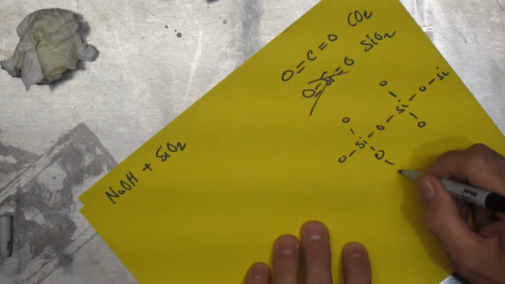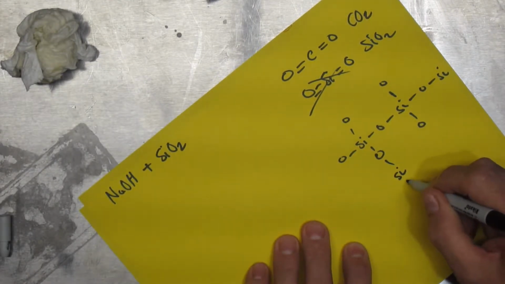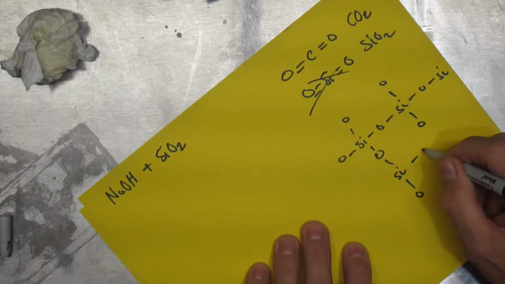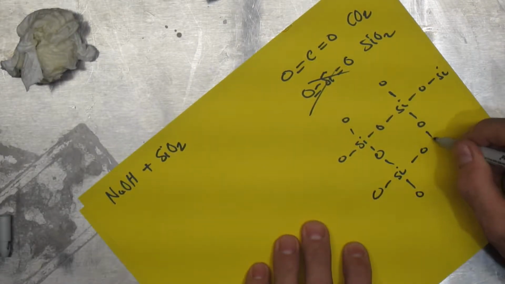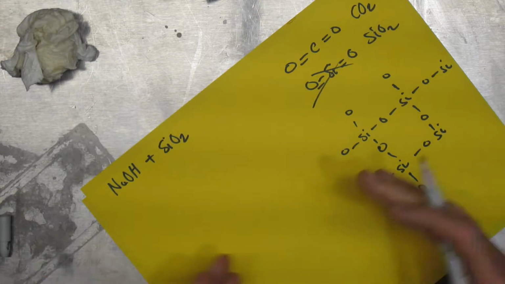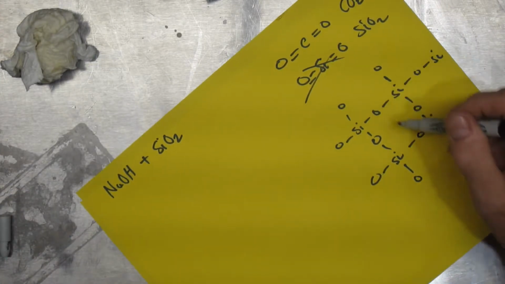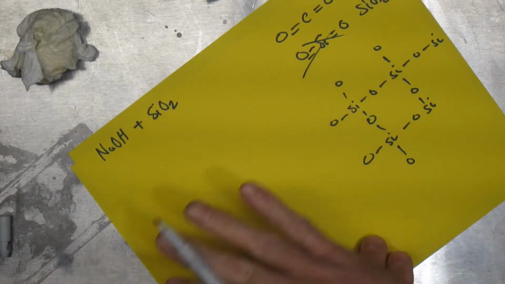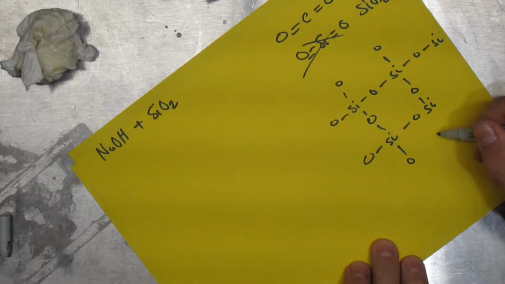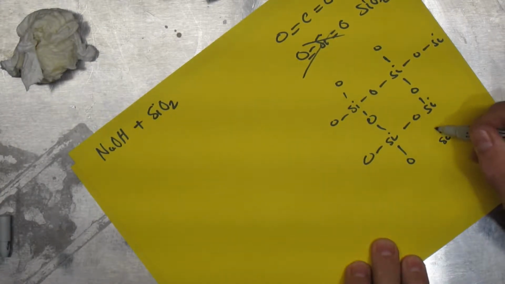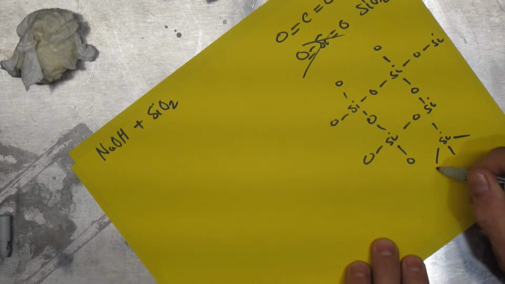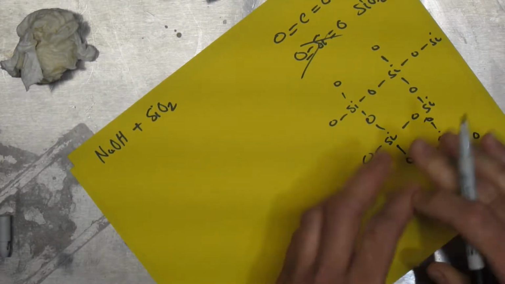And these oxygens, of course, will be attached to a silicon, and those will be attached to 4 oxygens. You see where this is going, right? So you get a lattice structure, and it's not planar. It's not flat, eh? It's like tetrahedral. So like that, you know. And all of those are bonded together.